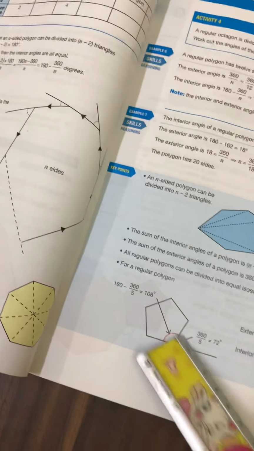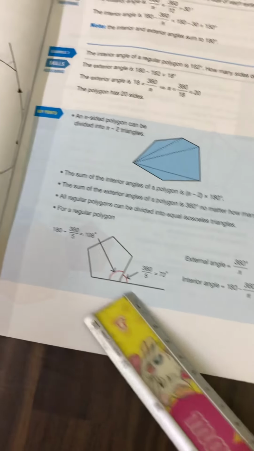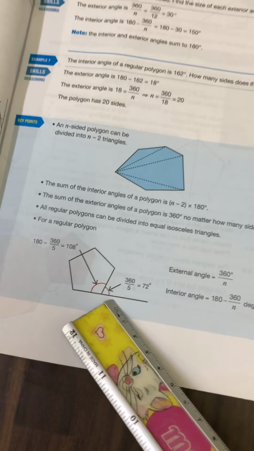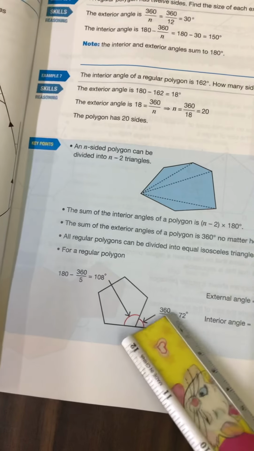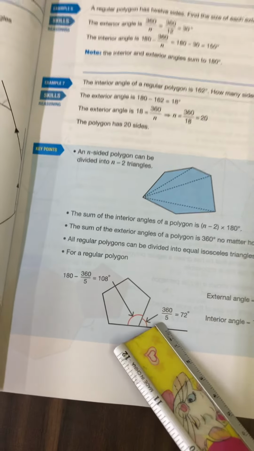So in such a case, for example, I have a pentagon. I want the measure of just one exterior angle, so I will take 360 divided by the number of sides, like this.